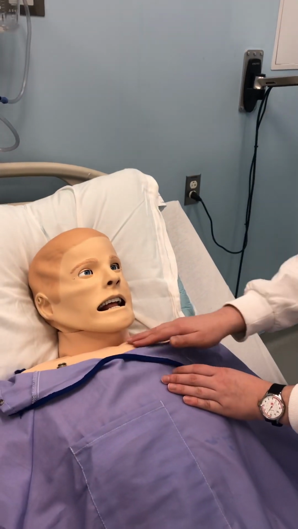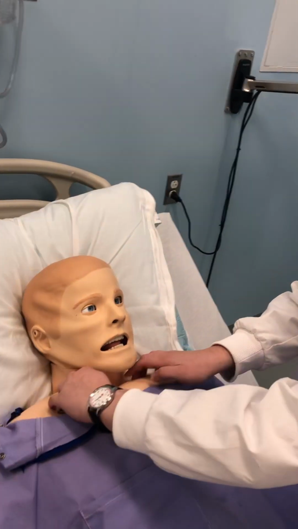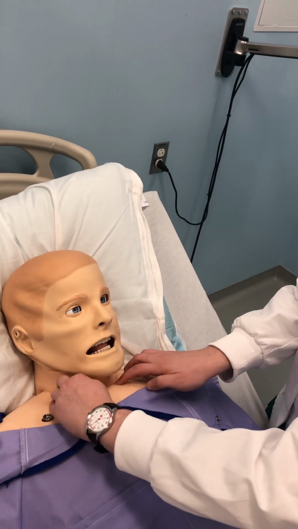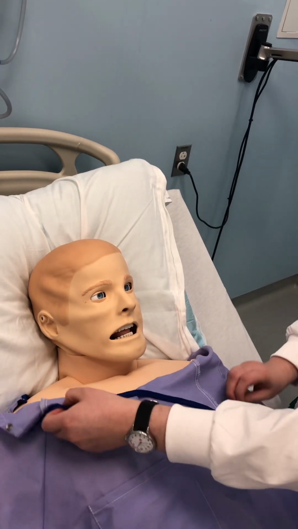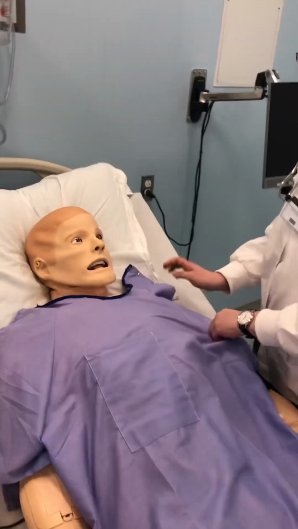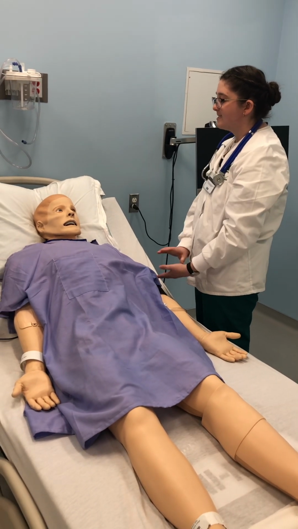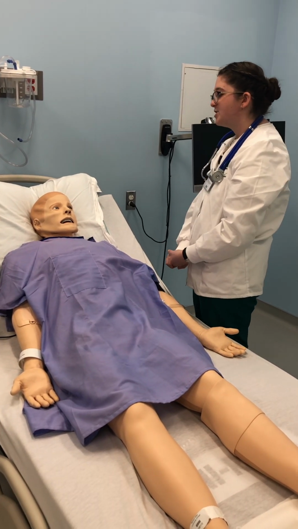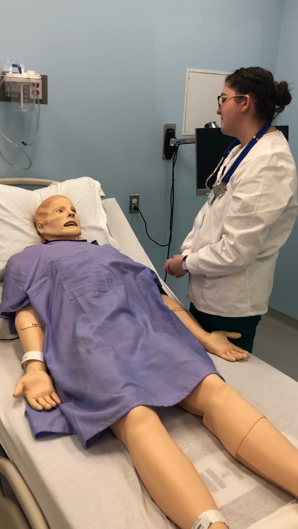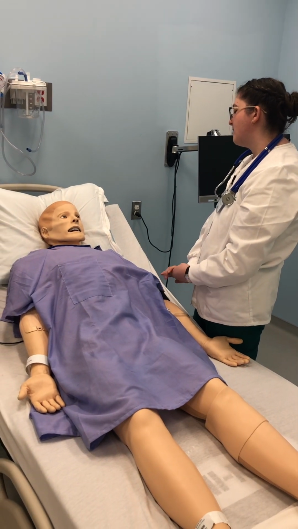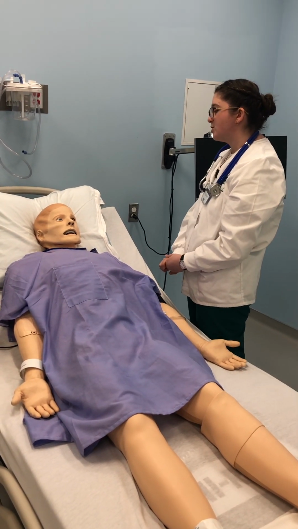Next, I'm gonna locate the clavicle and do supraclavicular and run my fingers. Supraclavicular. And that was good as well. So next, I'm going to inspect the patient's eyes. Position is midline. The pupils are in alignment. The eyelids are not drooping. Eyebrows are equal and symmetrical in shape.